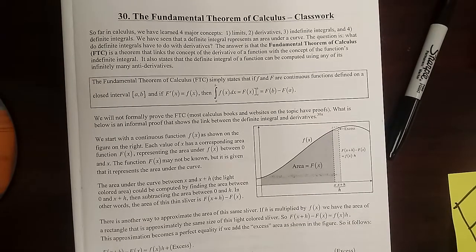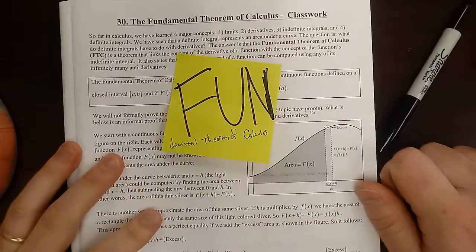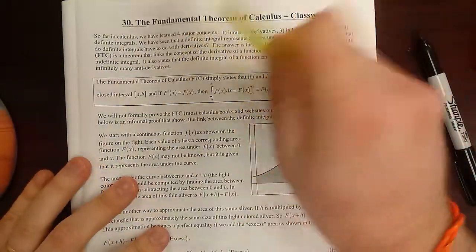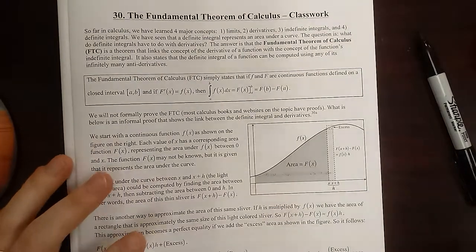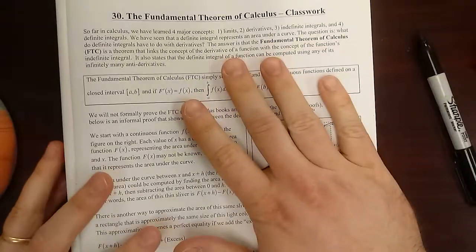Today we are looking at the fundamental theorem of calculus. This is going to be a fairly abbreviated version compared to what our book does, because unfortunately I've taken all of the fun out of the fundamental theorem of calculus by kind of spoiling it already. Today we're going to talk about it and do a couple of problems with it, but the big deal is that the fundamental theorem of calculus is the thing that links a derivative and an integral together.